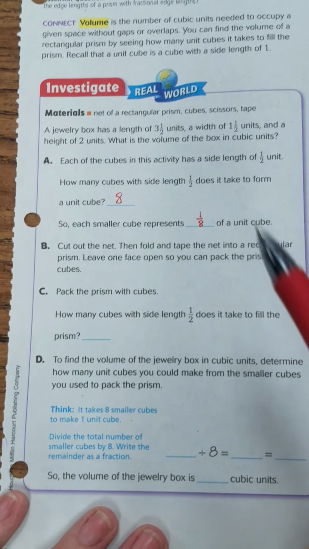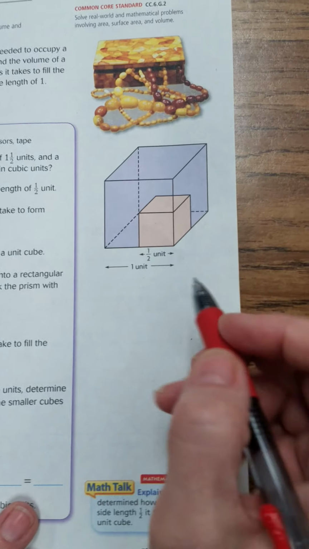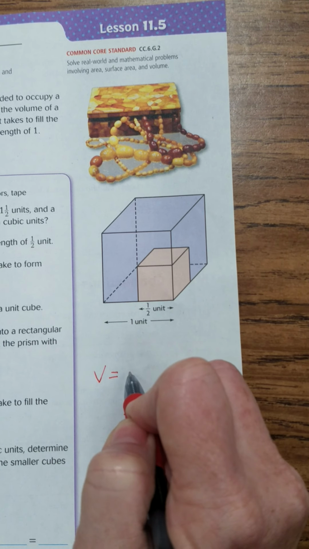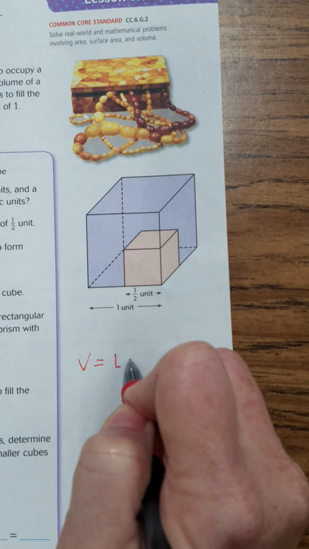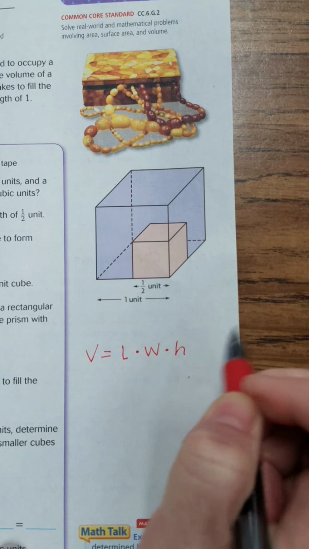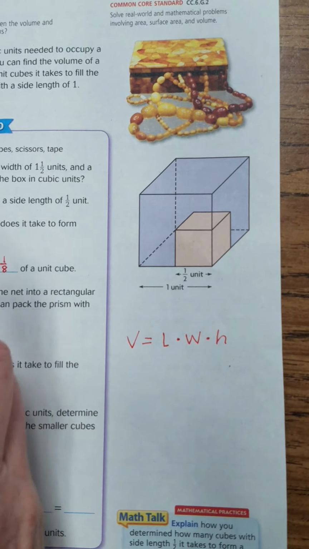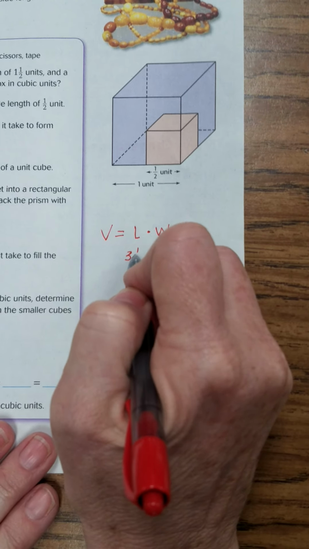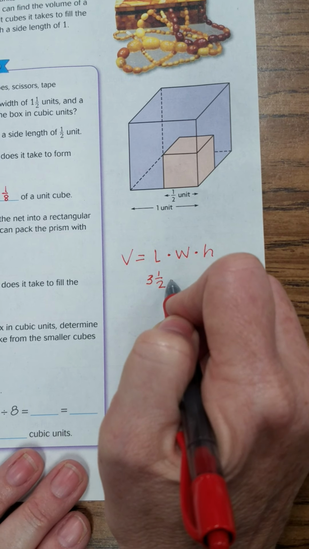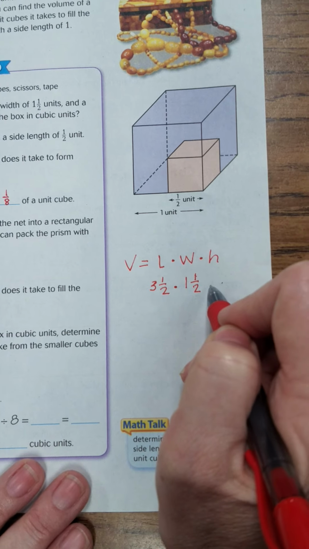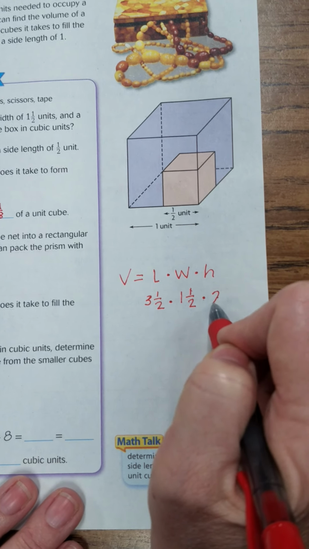Okay, so the formula for volume is volume equals length times width times height. And it told me, boys and girls, that it had a length of 3.5 times 1.5 times 2.